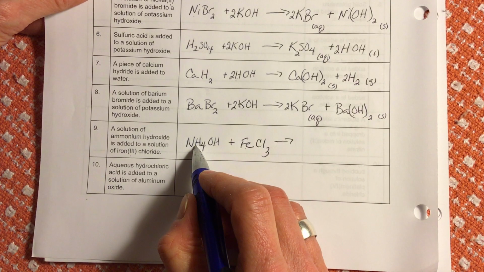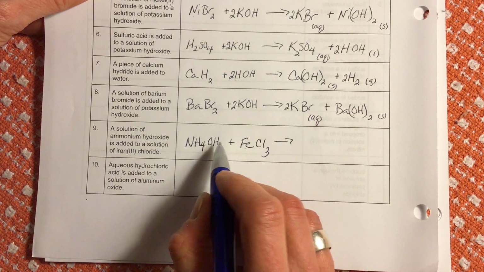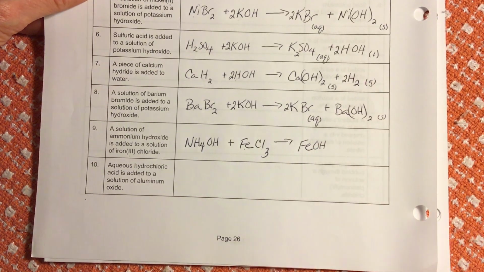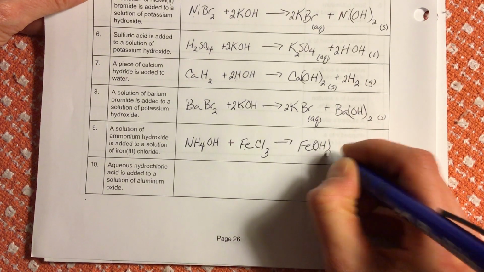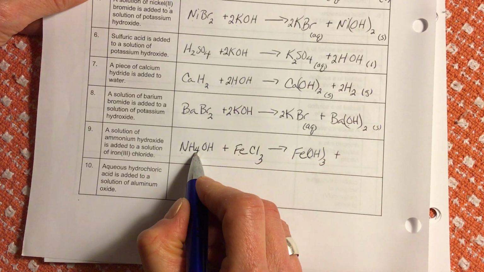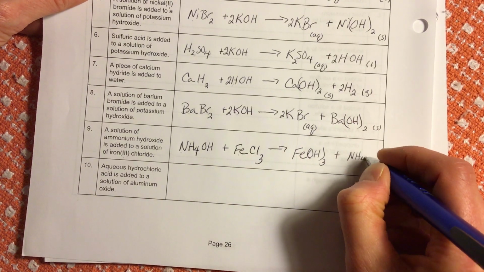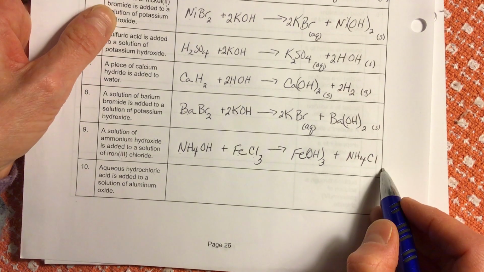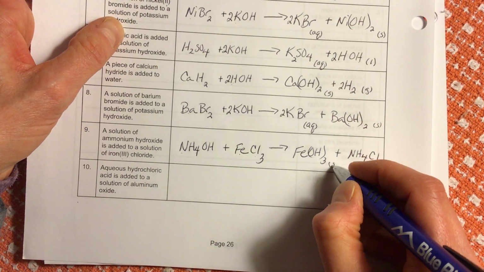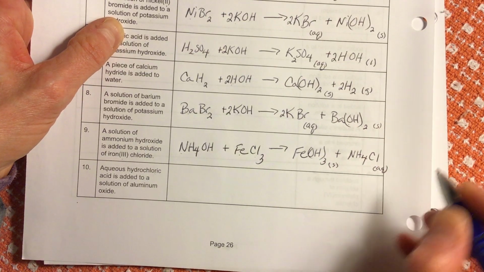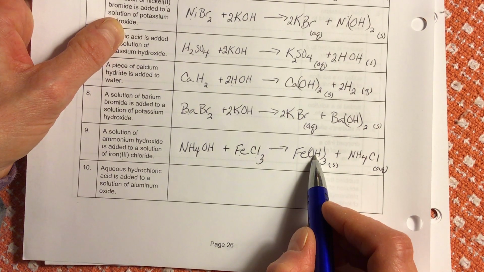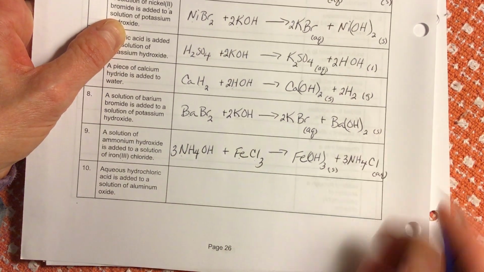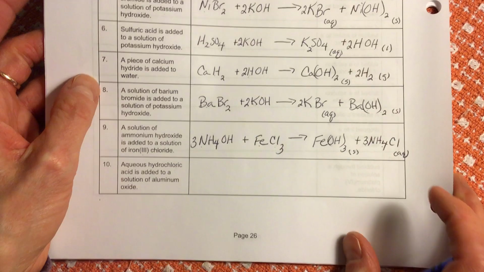The iron and the ammonium switch, so the iron and hydroxide go together. Iron is +3, hydroxide is -1, so we'll need 3 of those. And the ammonium is +1, gets together with chloride, -1, so I don't need any extra subscripts. The hydroxide's a solid, so we get a precipitate, and we need to balance the hydroxides. So we need 3 hydroxides on the reactant side, and then 3 ammoniums on the product side.